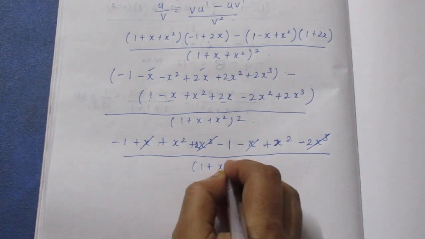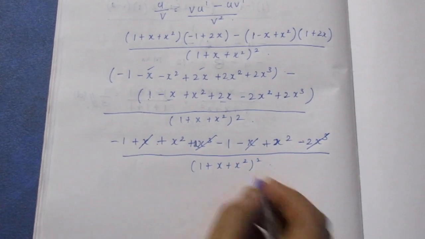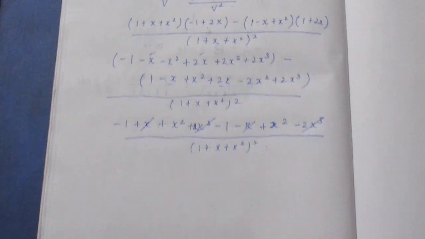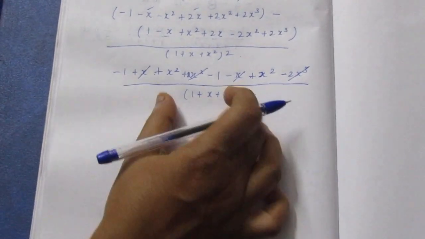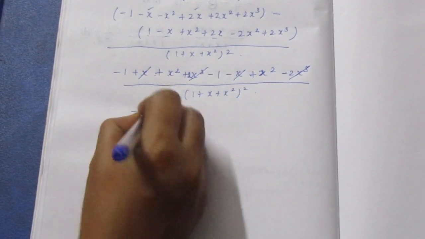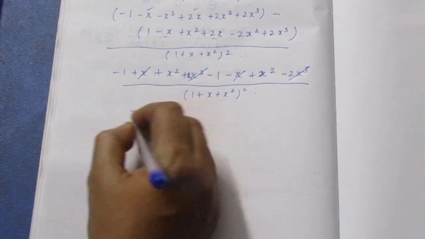Let me write the denominator again. I am not going to solve the denominator's whole square, I am not going to expand it. Here it becomes minus 2 plus 2x square by the denominator.